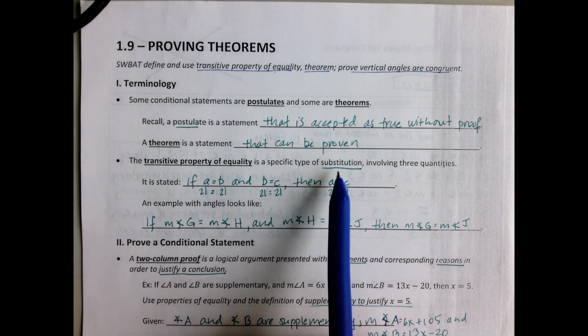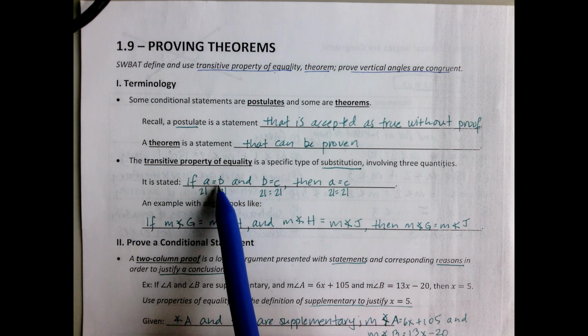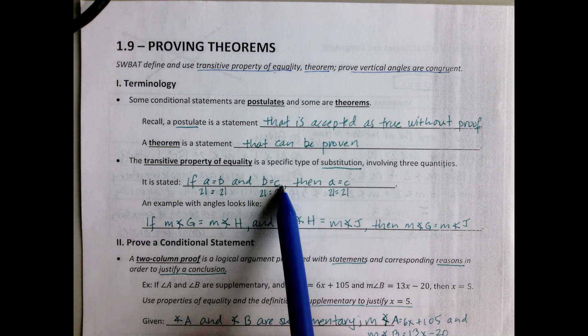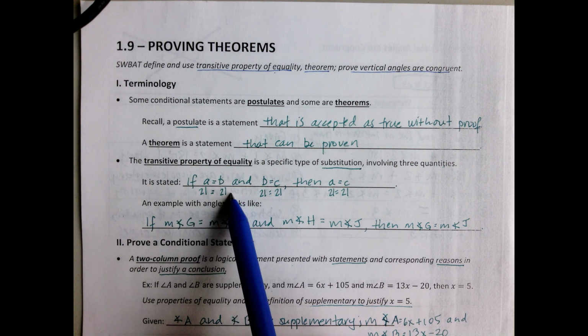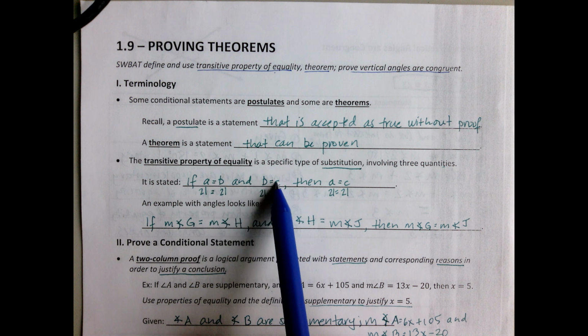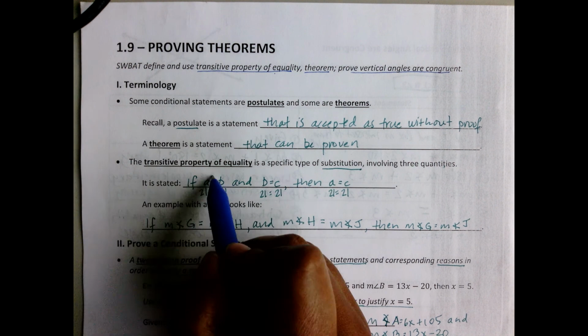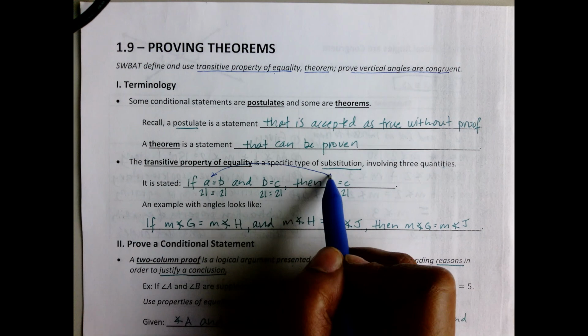Now, specifically, the transitive property of equality is a specific type of substitution involving three quantities. For example, if A is equal to B and B is equal to C, then A is also equal to C. I use that example with numbers: if A is 21 and B is 21, then B, being 21, if it's equal to C, would make C 21. So by the fact that A is equal to B and B is equal to C, of course A is equal to C.